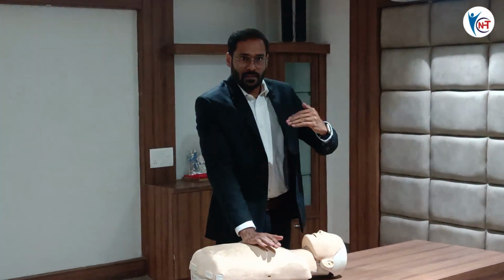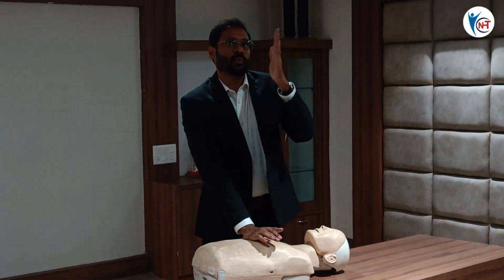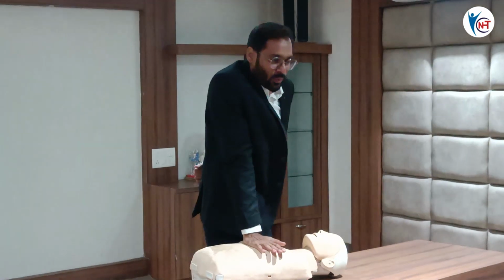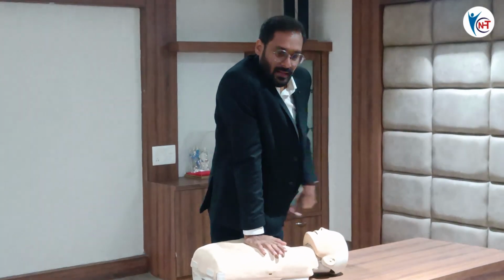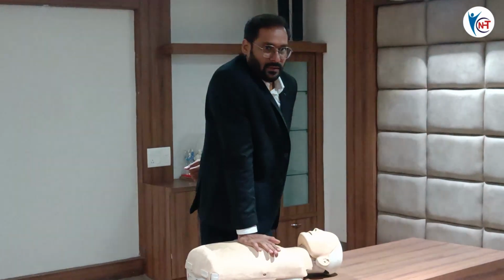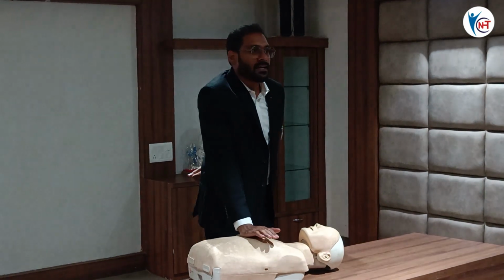And below 18, from the age of 2 to 17, the body is so thin. For them, use your 1 hand. Just 1 hand. Make sure the hand is straight. And then go for 1.5 inches. So this is the child CPR.